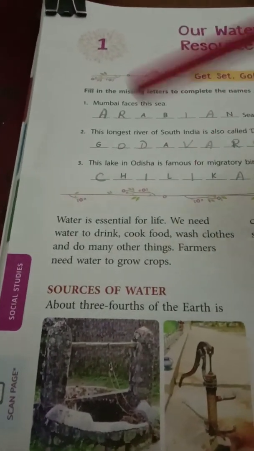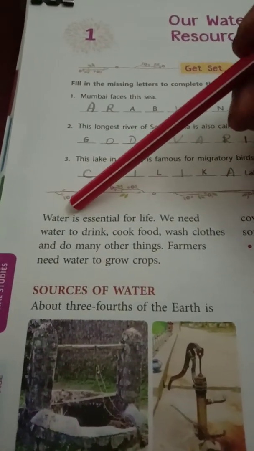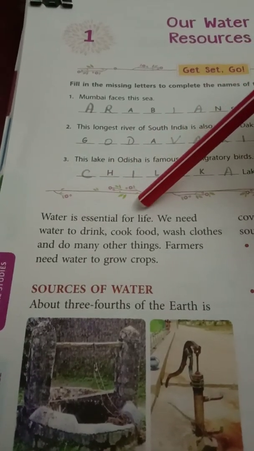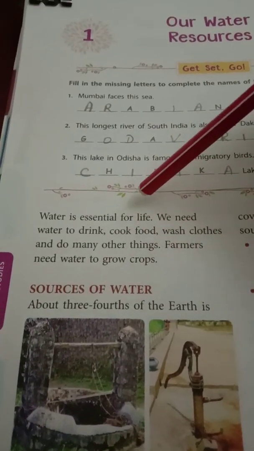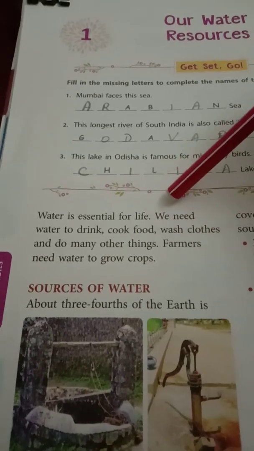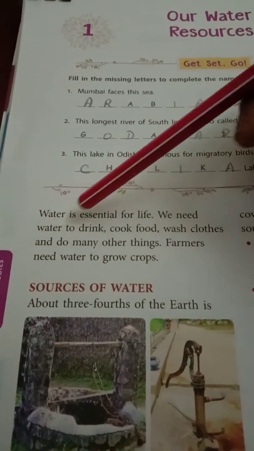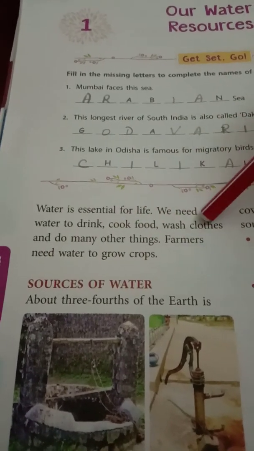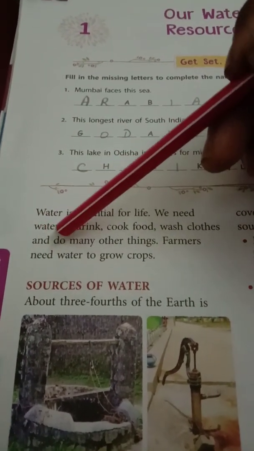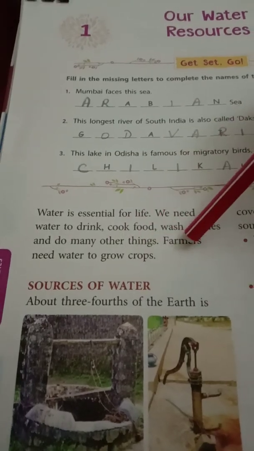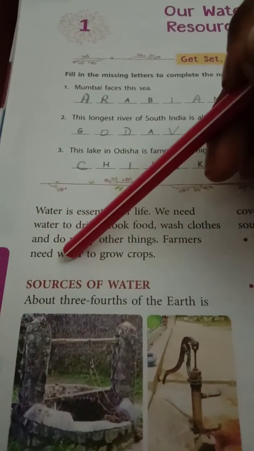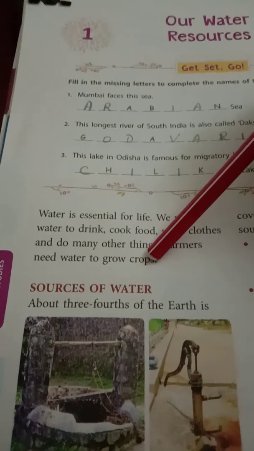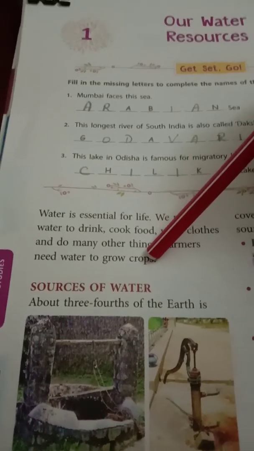Yes, children. Now let us go into the lesson. Water is essential for life. Without water we cannot do anything. We need water to drink, cook food, wash clothes, and do many other things. Farmers need water to grow crops.